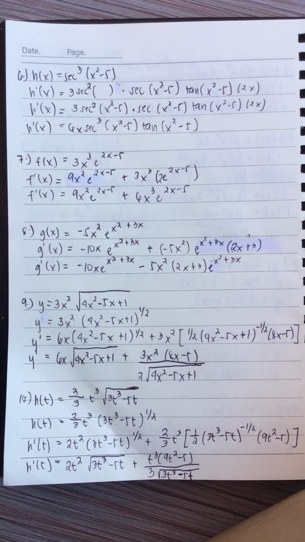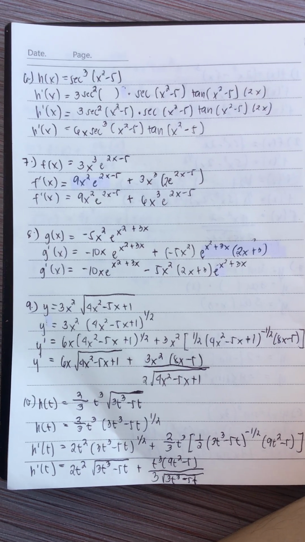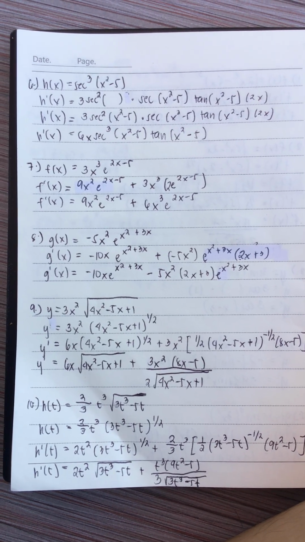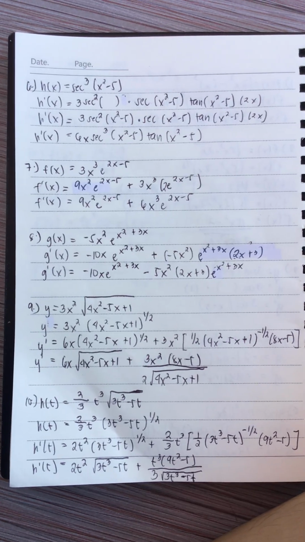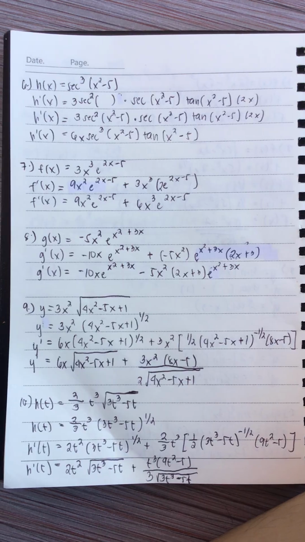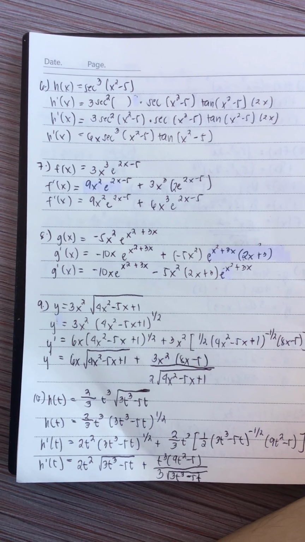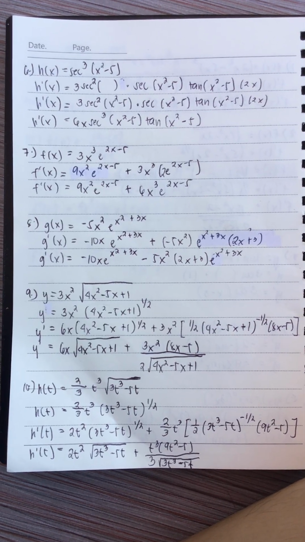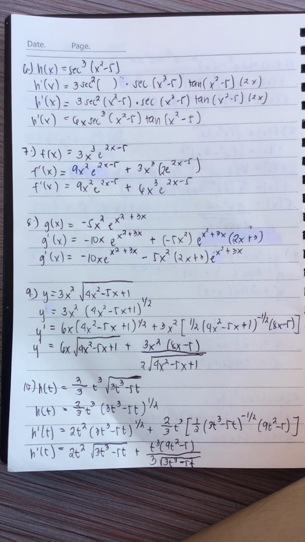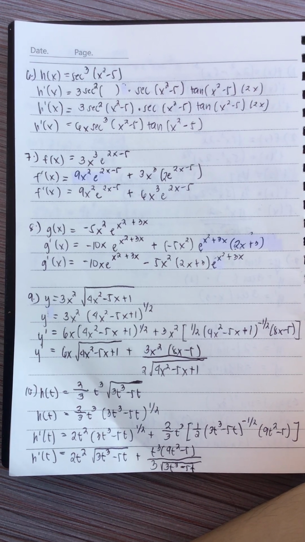For number 7, we are given f of x equals 3x to the third times e to the power of 2x minus 5. So this is simply applying the product rule, and that gives us 9x squared e to the 2x minus 5 plus 3x cubed times 2e to the power of 2x minus 5, and it simply gives us 9x squared e to the power of 2x minus 5 plus 6x cubed e to the power of 2x minus 5.